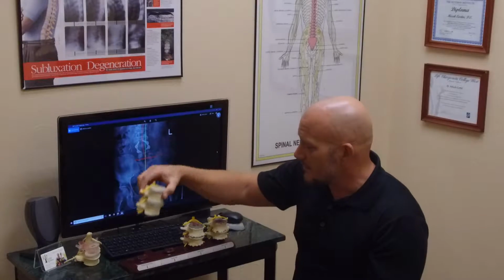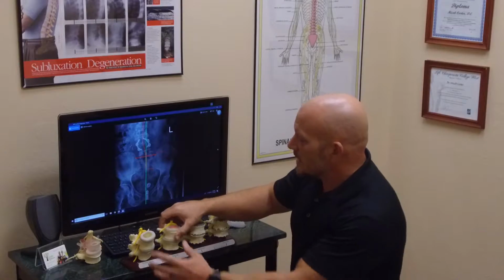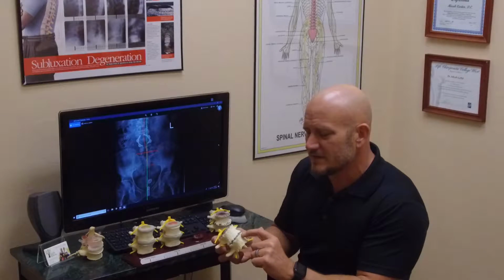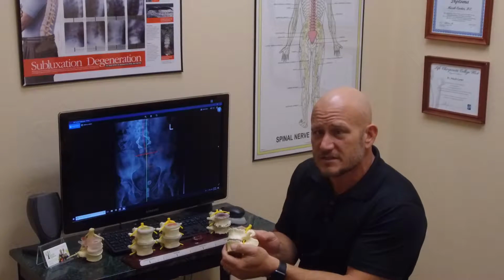Obviously, we like to catch people in this phase here because we have a greater chance of returning them to this. Now, if it's not caught in phase 1, or if it's not corrected in phase 1, it advances to phase 2. With phase 2, we see the evidence of that premature aging. We see it in bone spurs. We see it in degenerative disc disease. And remember, this is not normal. It might be common, but it is not normal.